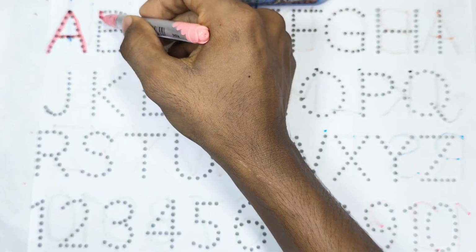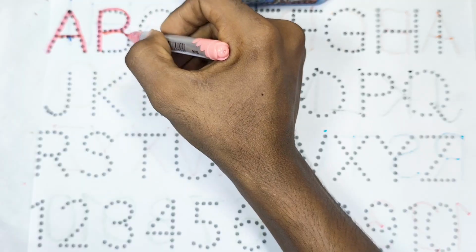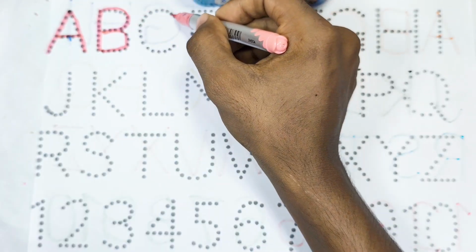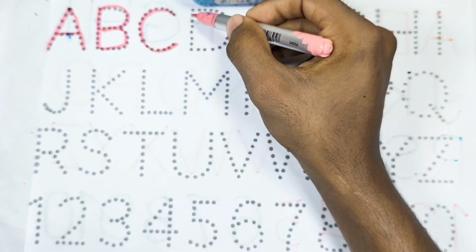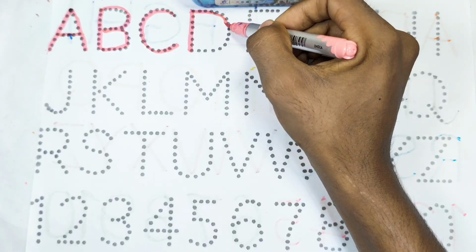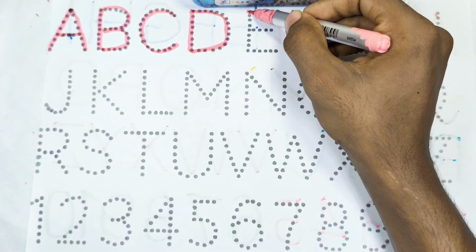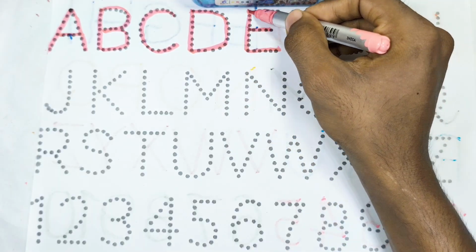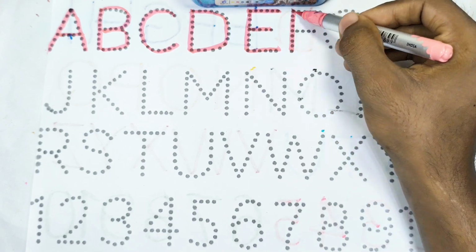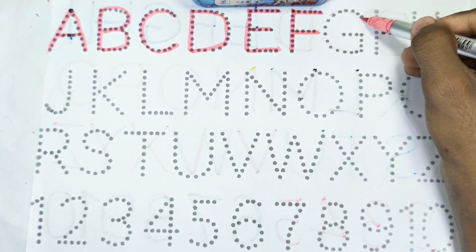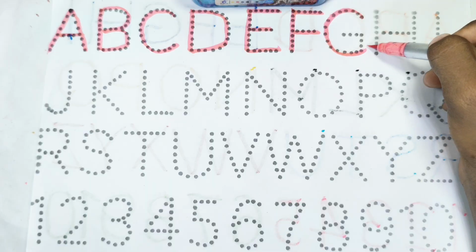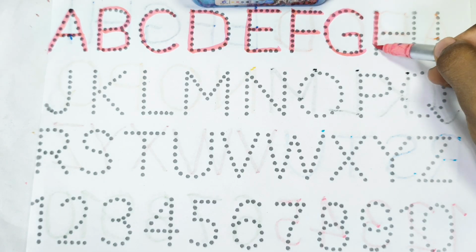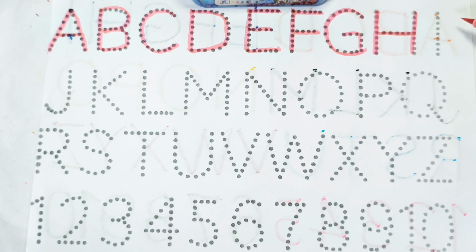A for apple, B for ball, C for cat, D for dog, E for elephant, F for fish, G for goat, H for helicopter, I for ice cream. Now you draw J.